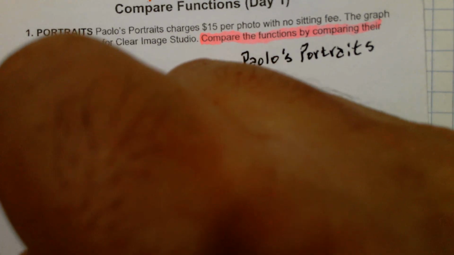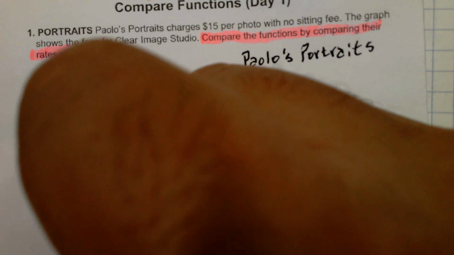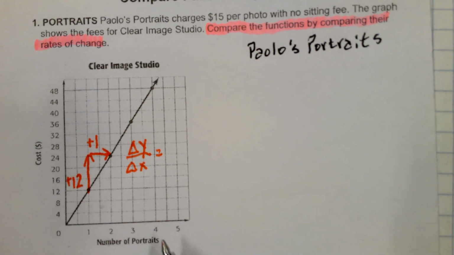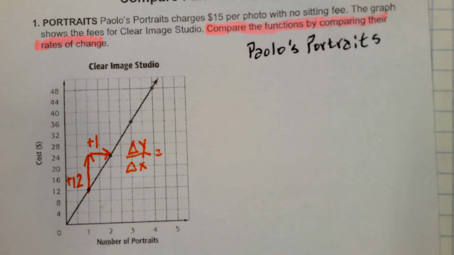So now let's write down the difference in the y values over the difference in the x values. And let's include the units. So we went up 12. 12 what though? What are we measuring on the y-axis? Money. So this is $12.